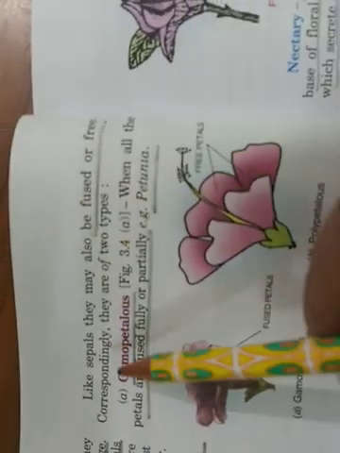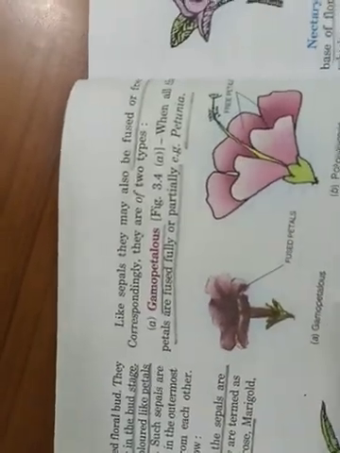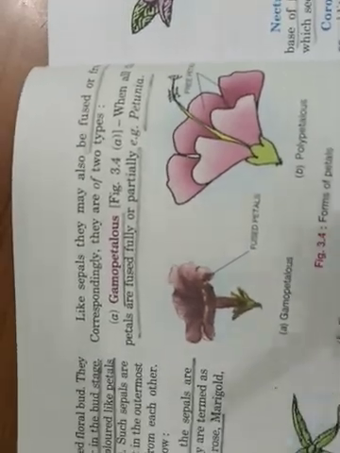Like sepals, they may also be fused or free. Correspondingly, they are of two types. As the sepals are fused or free, in the same way, these petals are also fused in some and free in others.